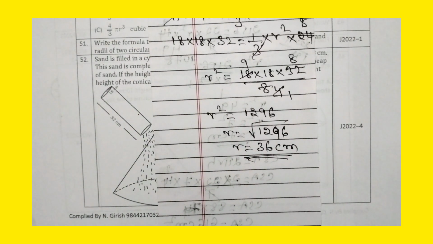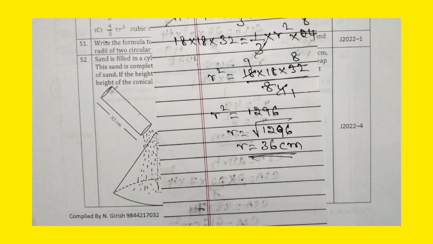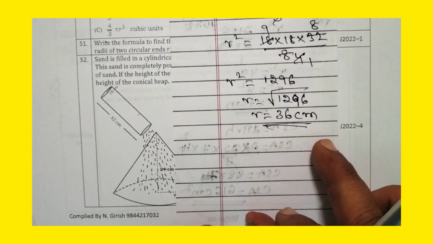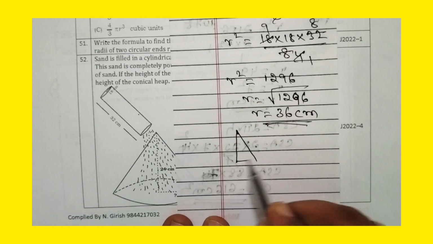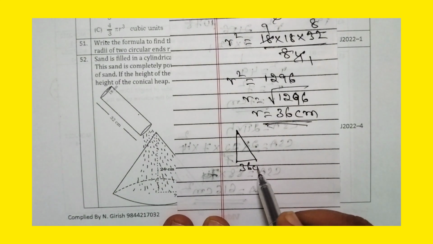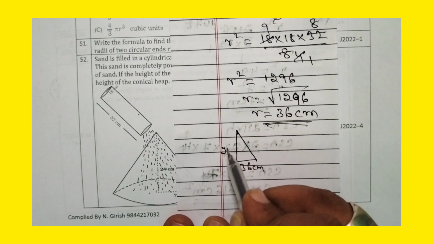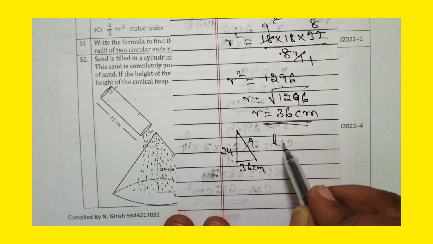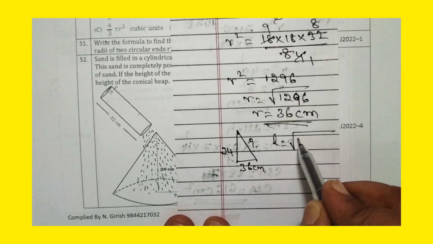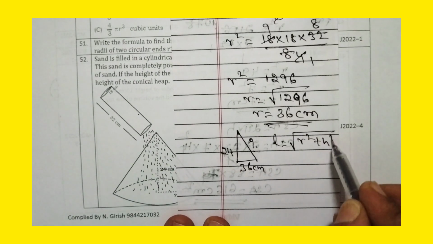Now the radius is known, and the second is the slant height. The narrow height is known. So we have to calculate the slant height. Look, it is given like this. This radius is 36 centimeter. This height is 24. Now we have to calculate the slant height. L is equal to square root of r square plus h square.